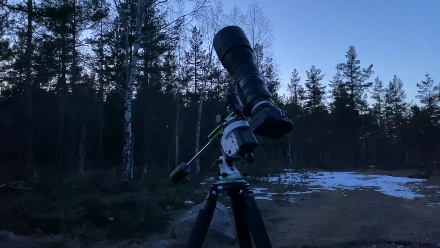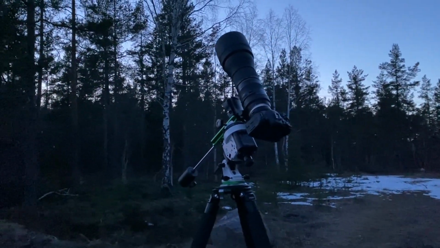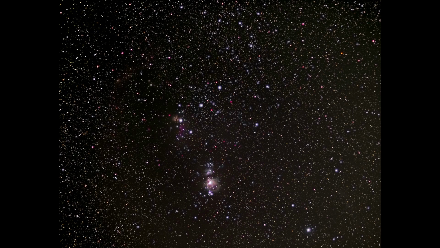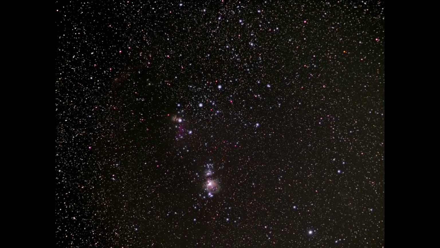So here's my setup. The last months I've been going out deep into the Swedish forests trying to photograph some galaxies for the first time ever using a star tracker, getting the best images I've had so far. Still a beginner, but I'm thoroughly enjoying this.